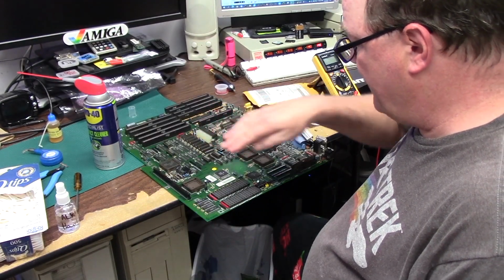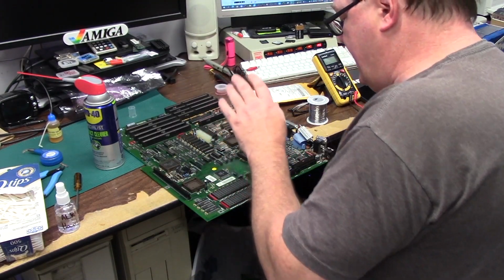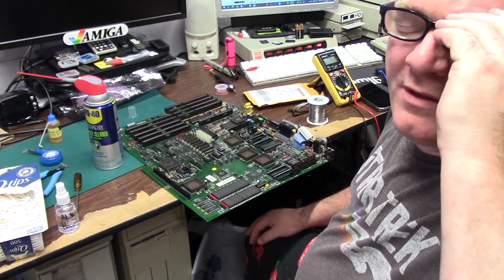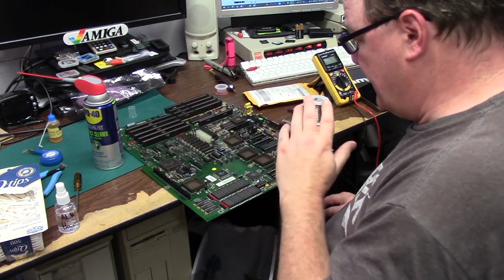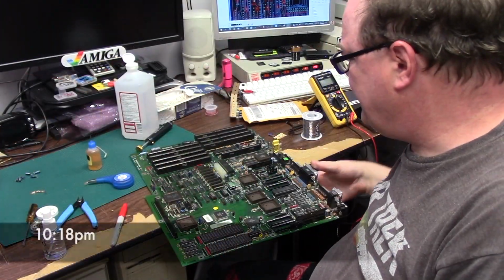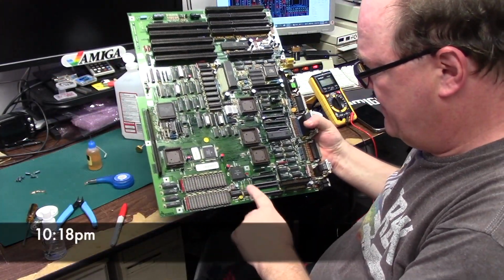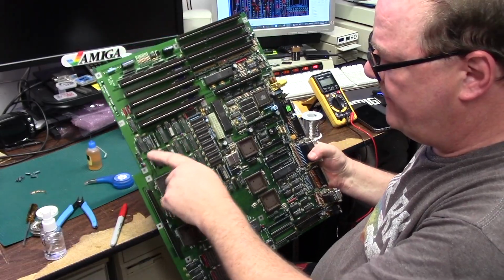I am not even getting involved in the chip RAM thing yet. I gotta get the board running with errors, and then we'll tackle that. It doesn't even start. It's 10:18. I only got 6 done. 1, 2, 3, 4, 5, 6.